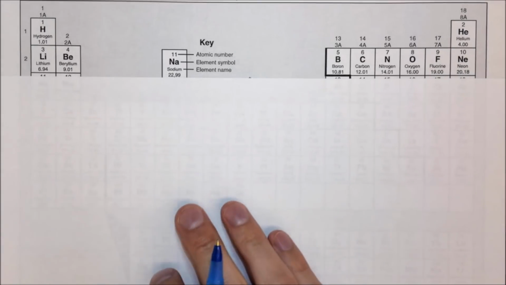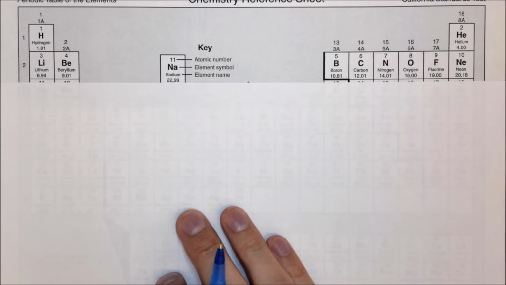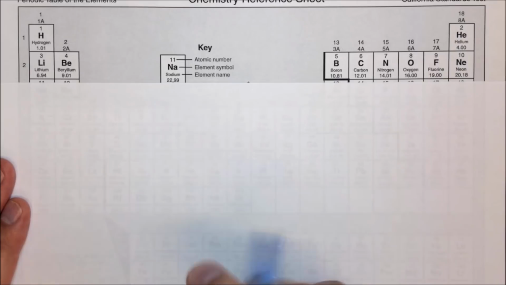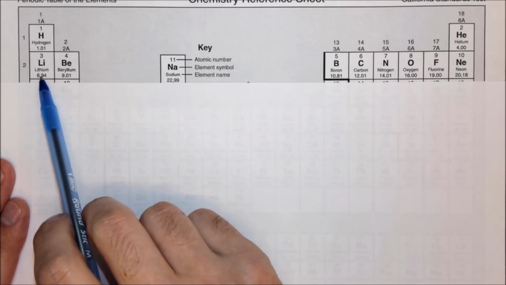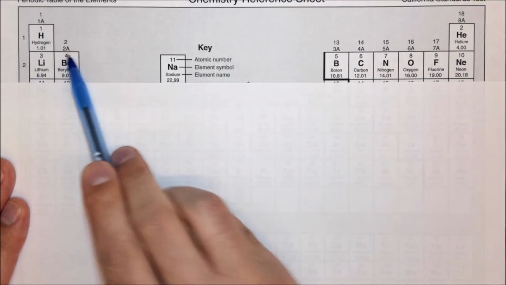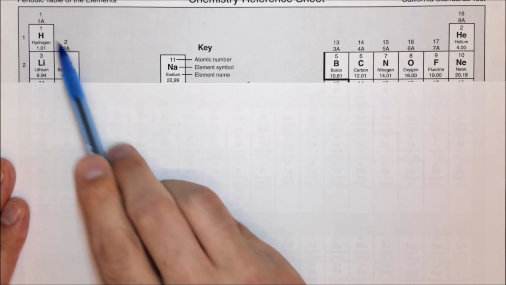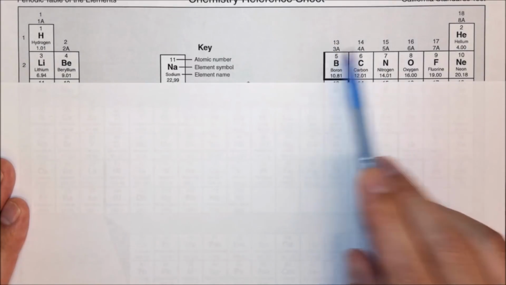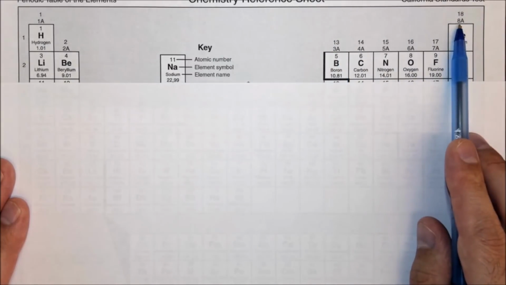Before we look at Lewis structures, what we need to remember is valence electrons. Valence electrons are the outermost electrons, and they're known by their A group number. So 1A, 2A, 3A, 4A. 1A has 1, 2A has 2, 3A has 3, 7A has 7, 8A has 8.